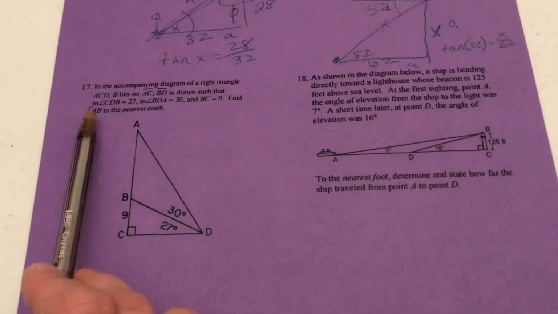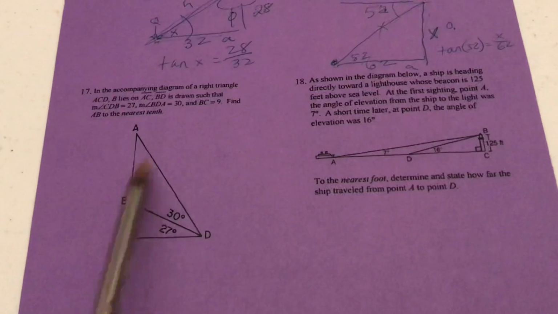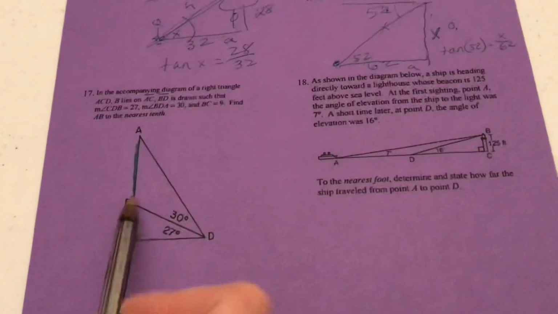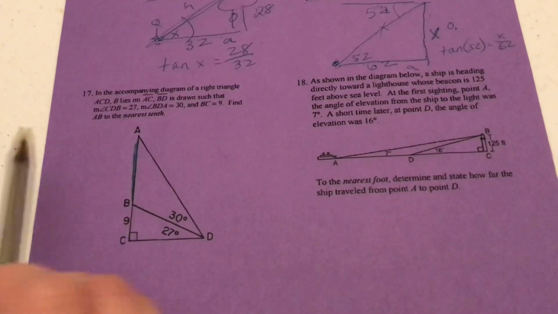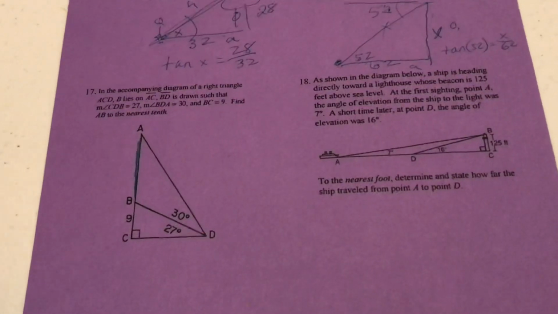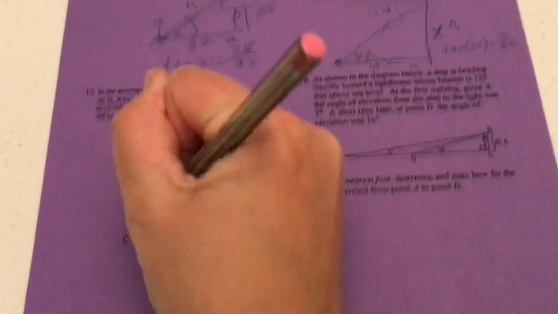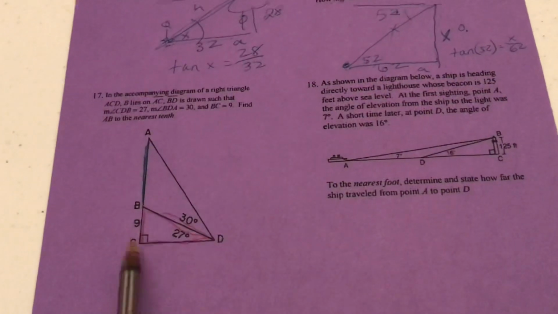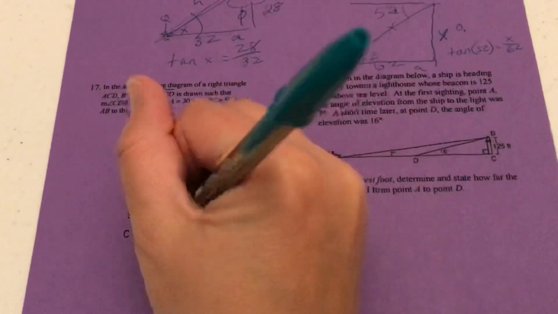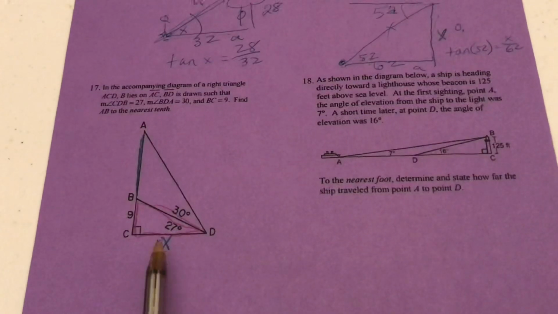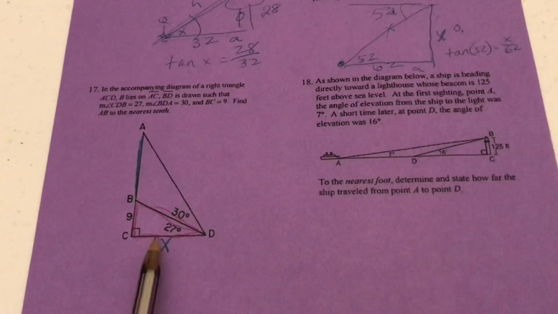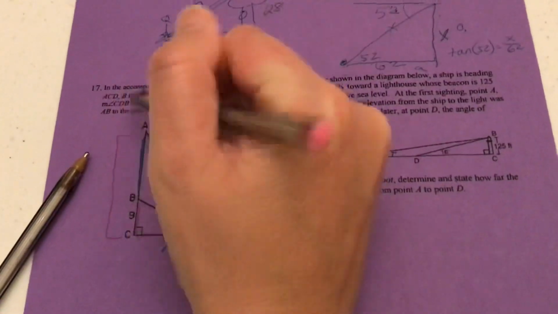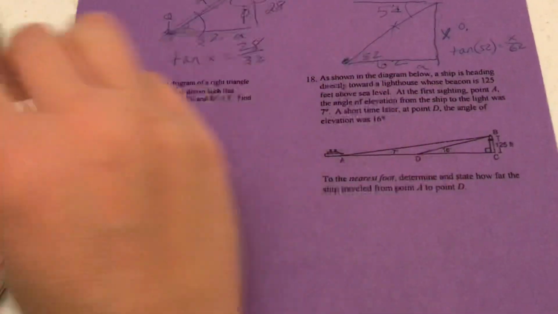So we have our diagram. It's all labeled for us, and it wants us to find AB. Okay. Notice that AB is not a part of a right triangle. So what we're going to do is we're going to solve for this small triangle. It's actually there for us already. So we're going to use that small triangle to solve for CD first. That's the first piece of information we're going to need. Once we have that, we can use it to find the entire length of AC in this larger triangle.